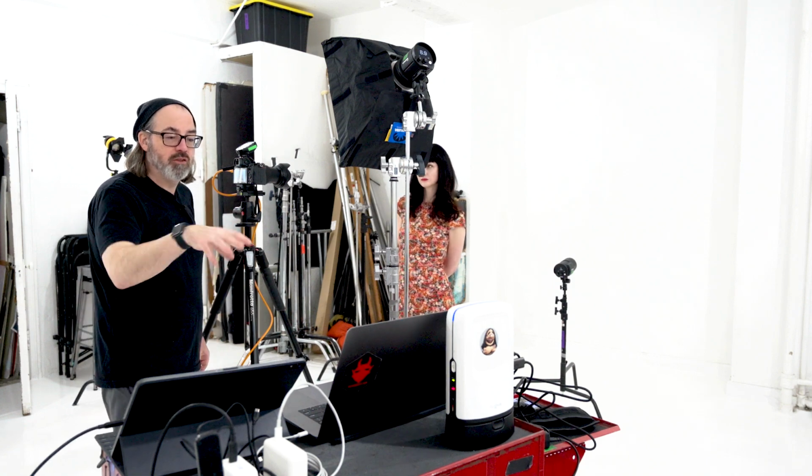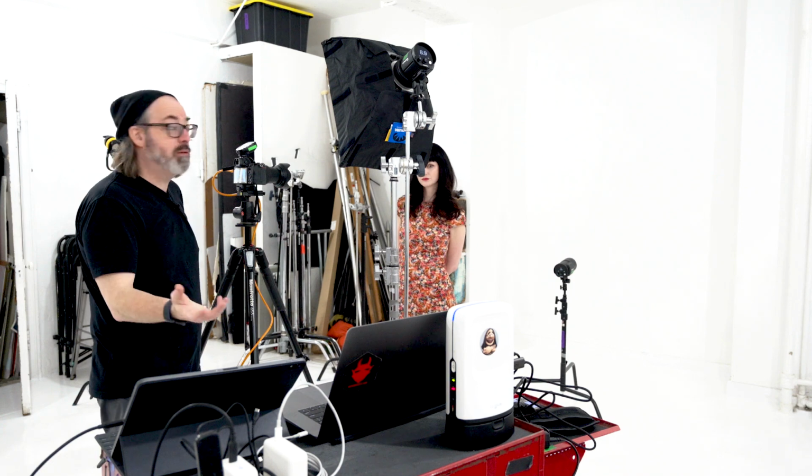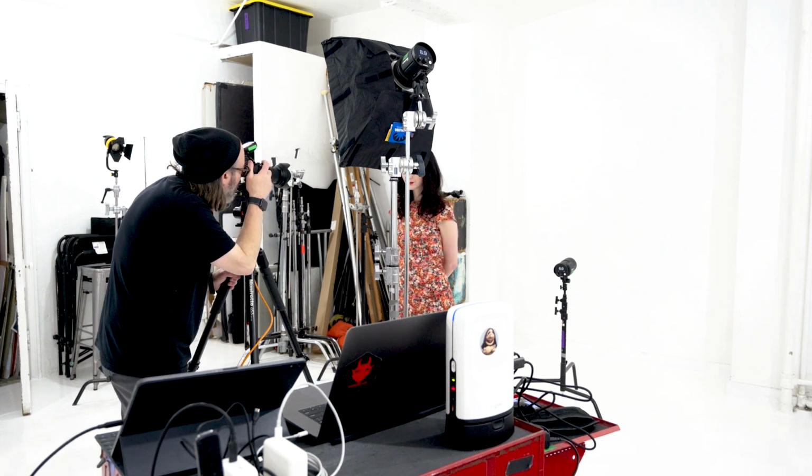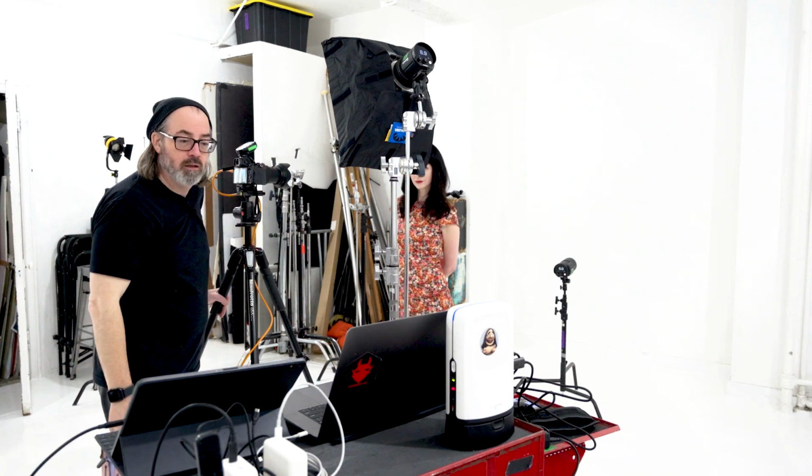So she's got nice, slight warmth to her skin because of the way the camera's set and everything. And now I'm going to light up the background. Now, if I just turn the background light on, which is what I'm going to do, we will see that our background now has a cool bluish tone.